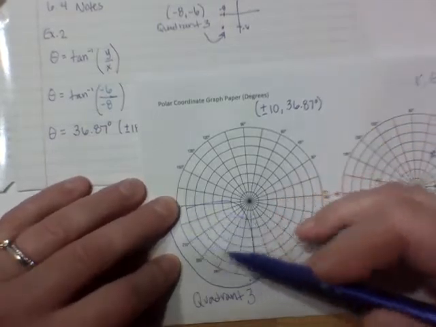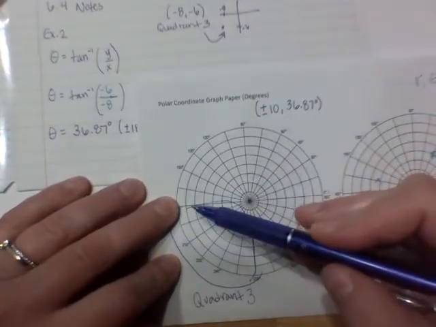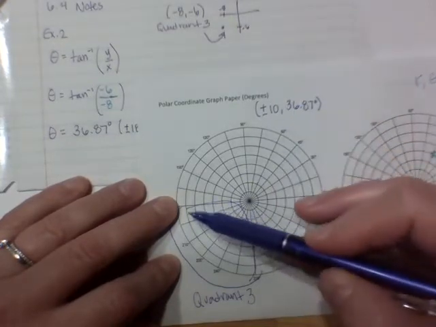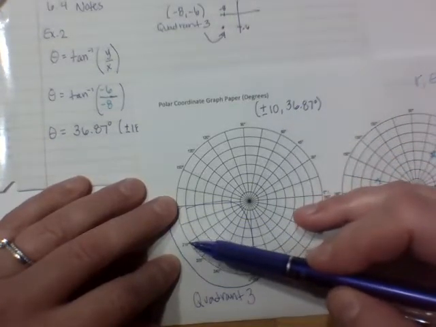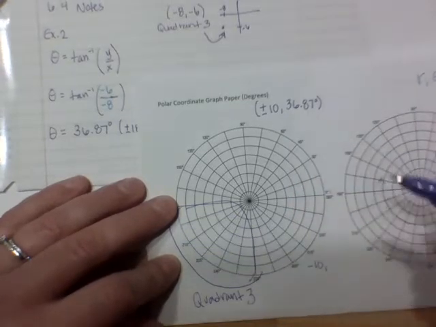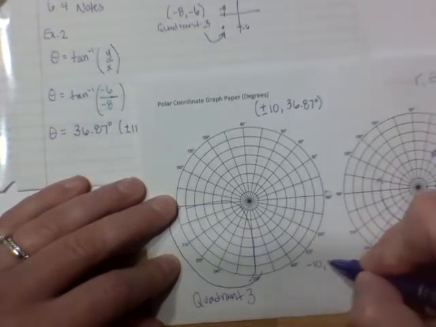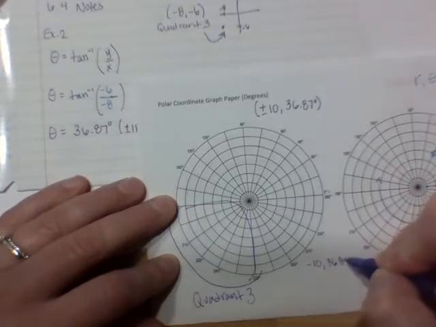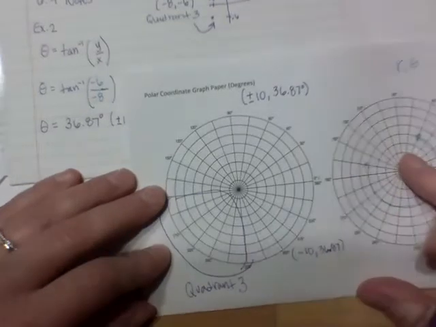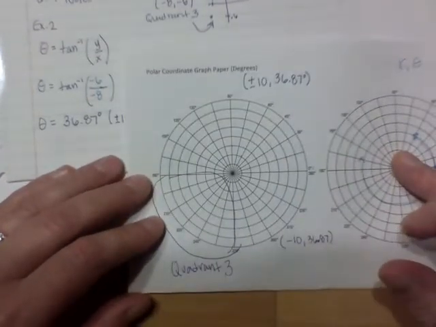But then in order to get down here into this quadrant, I'm going to have to do a positive 36, because then that will get us in here. Anything below 90 would get us still in this quadrant. So in that case, we're going to do 36.87. So that is one of our options. But now we're going to go through all of them.